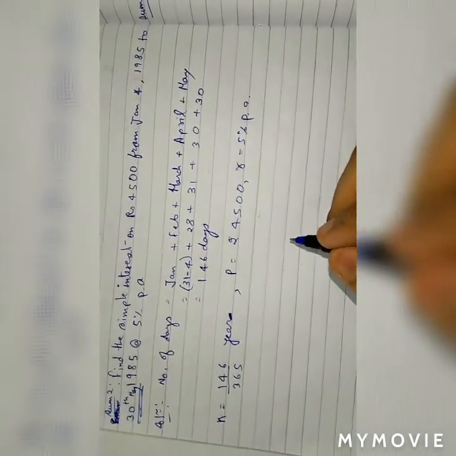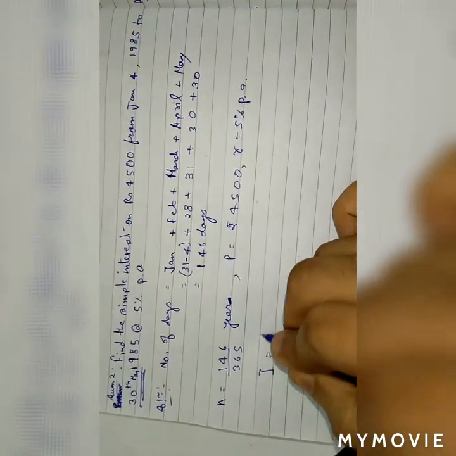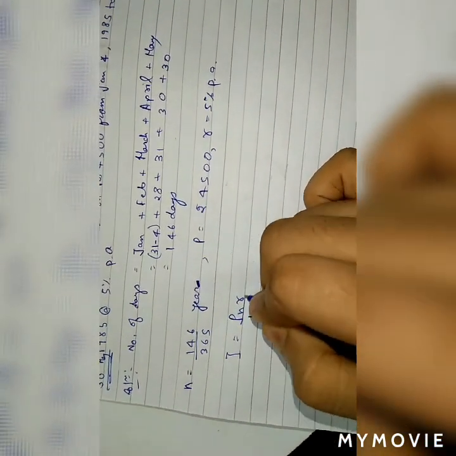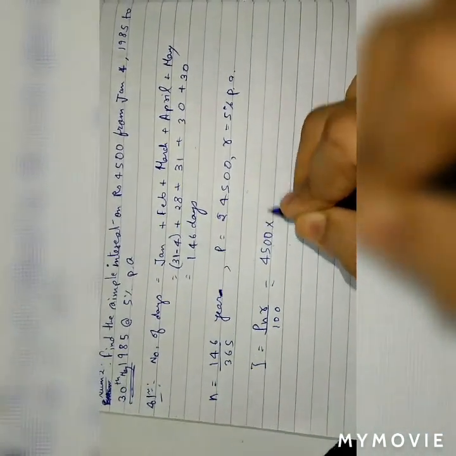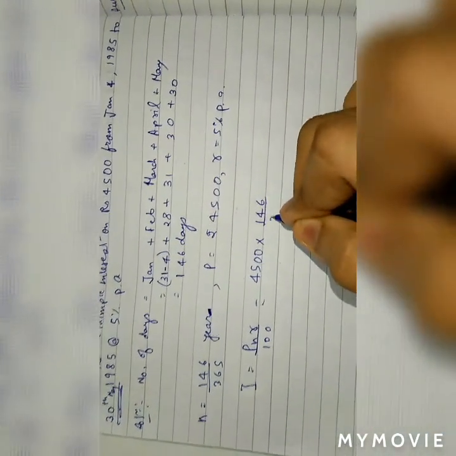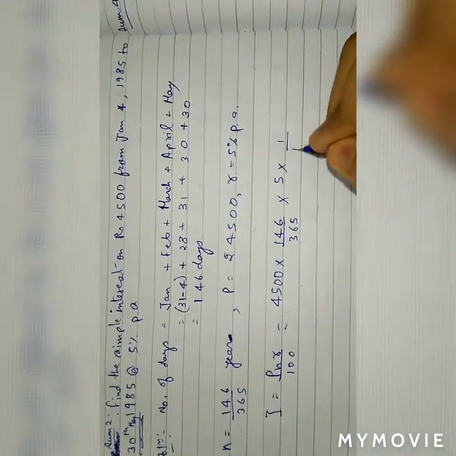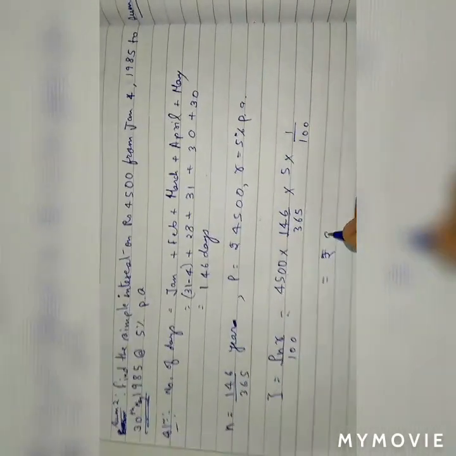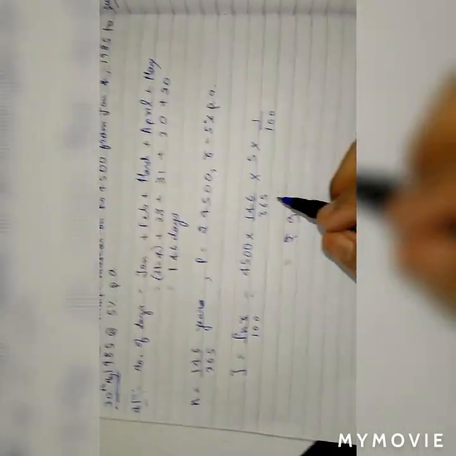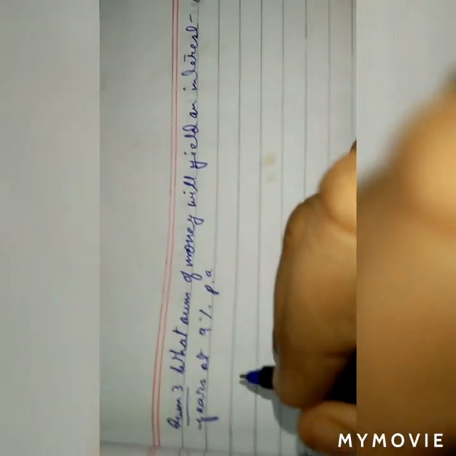Now we will move on to the formula, that is I equals P times R divided by 100, that is 4,500 into 146 divided by 365 into 5 into 1/100. The answer that we will get is rupees 90. So required simple interest is rupees 90. The sum is fully completed.